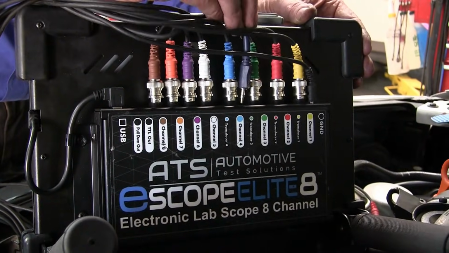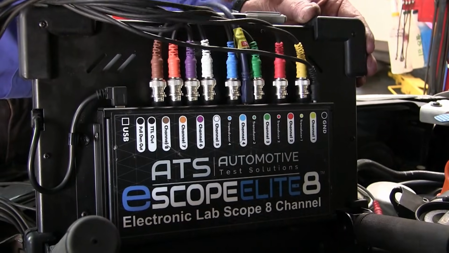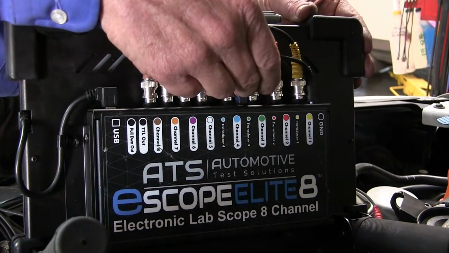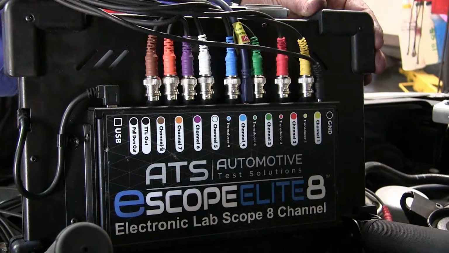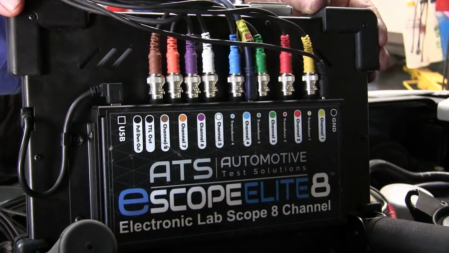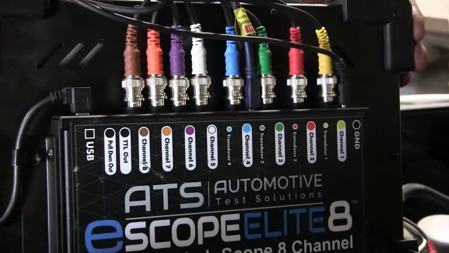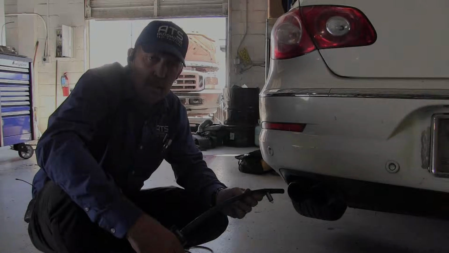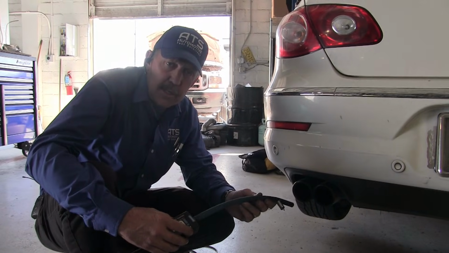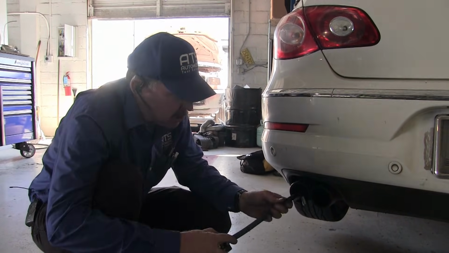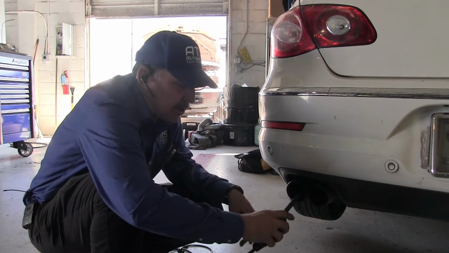The ATS scopes support the pressure transducers just by being plugged in. This will give me a power, ground, and a signal generated out of the scope. It makes pressure transducer work really easy. We're going to use a pressure transducer that will read the exhaust pushes so we can match those to the cam timing.